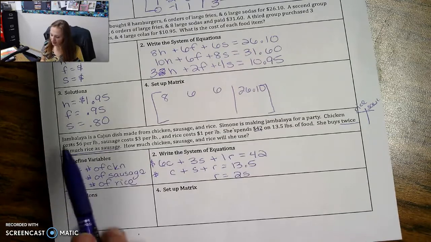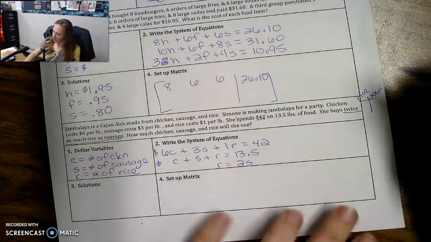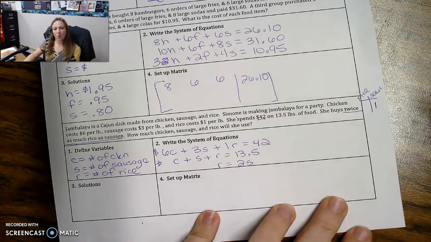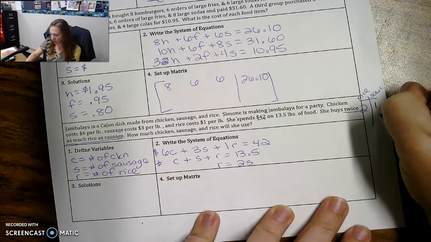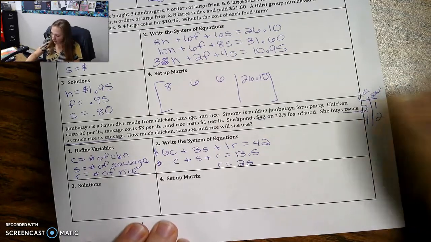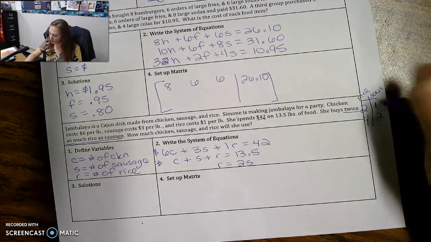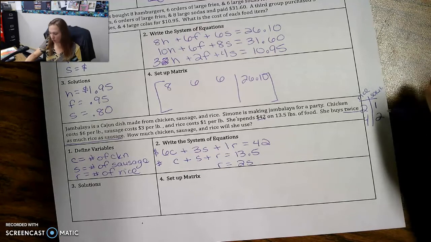She buys twice as much rice as sausage. So when you think about this, she's got twice as much rice. So she has more rice, right? Let's say she just bought 1 pound of sausage. How much rice is that? Well, she has twice as much rice, so that's 2. Or let's say she got 2 pounds of sausage. Twice as much rice would mean there's 4 pounds of rice, right? So let's write an equation that represents this. These numbers make sense. What would make that?